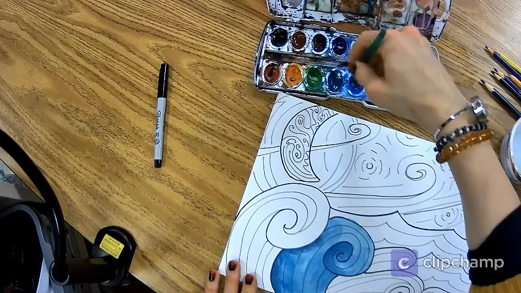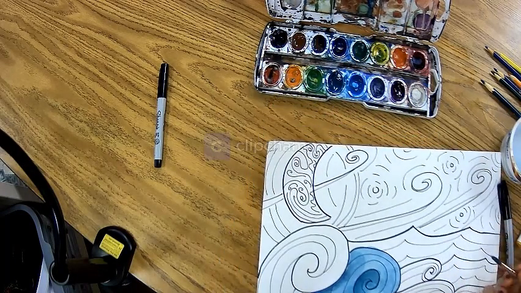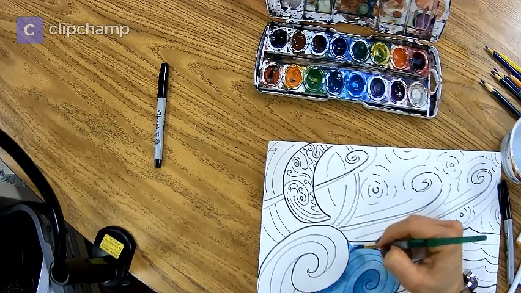You can also see I'm going to do another one, and what I'm going to do with this one is show you how you can mix two colors together.